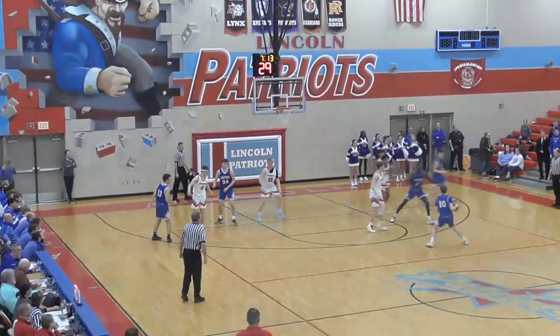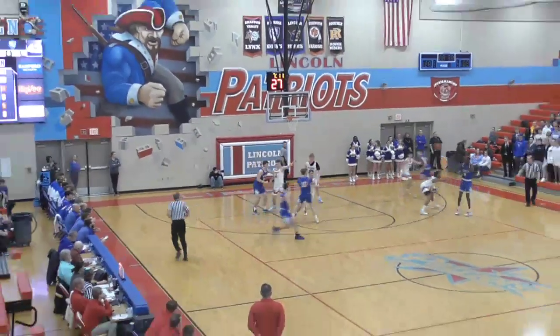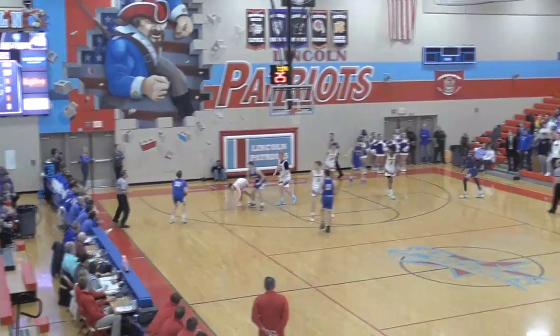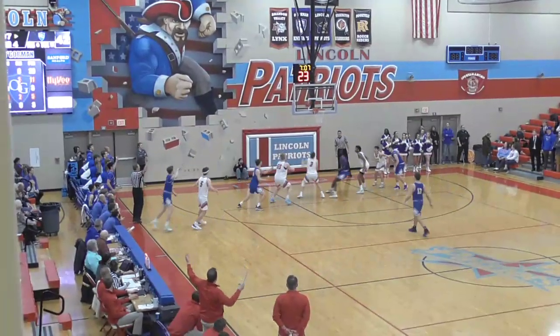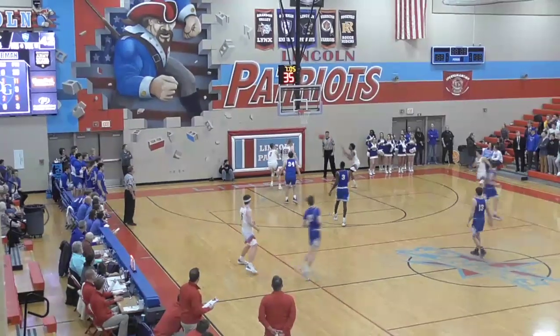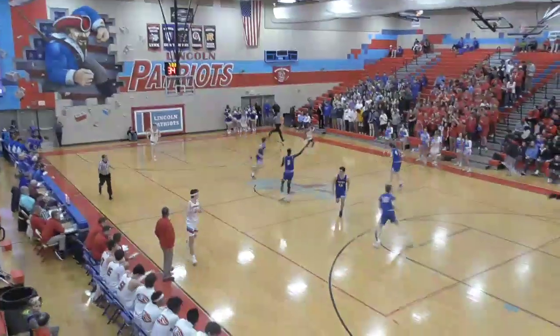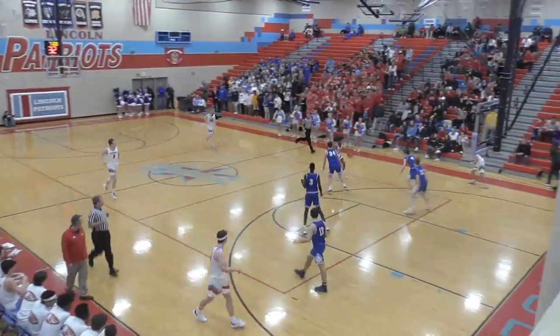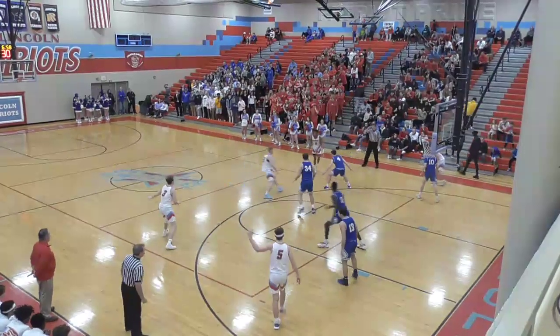Cartwright into the game for the Knights. He's playing with 4 fouls here. Norton has it over to Cartwright. Cartwright will take a three from the wing. Around and out, no good. It nearly fell. Lincoln keeps it from going out of bounds, and Ladd will come in transition. Both teams with 6 fouls.